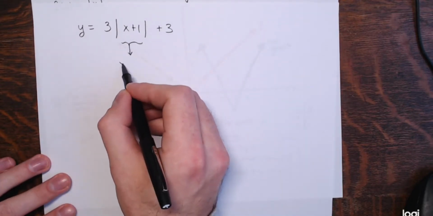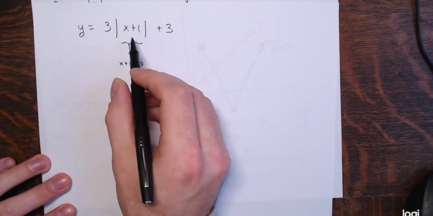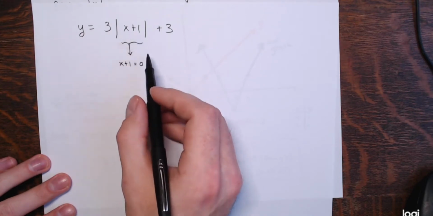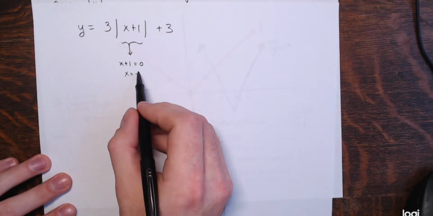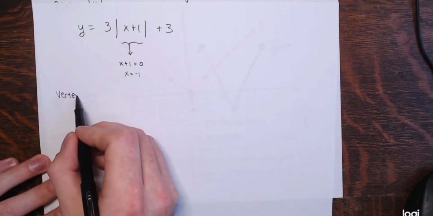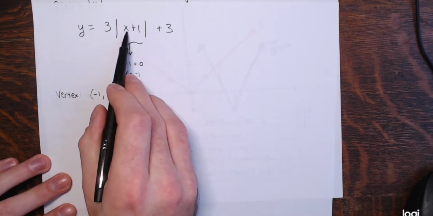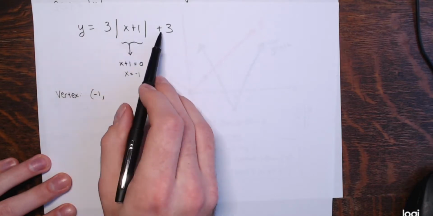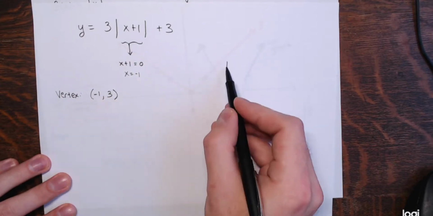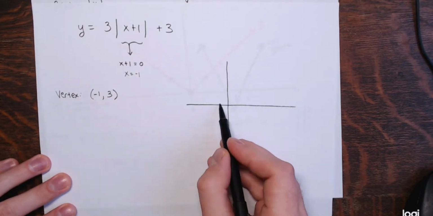But if I think, where is this equal to 0? So take the expression inside the absolute value symbol, set it equal to 0. That's at x equals -1. So the vertex is going to be x equals -1. Now, when x equals -1, this is 0, and then you got plus 3. Y would be 3. So it's going to have the point -1, 3 on it.